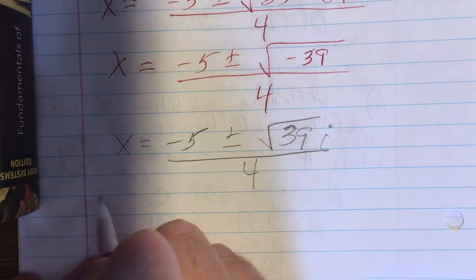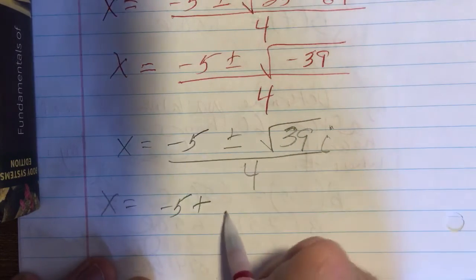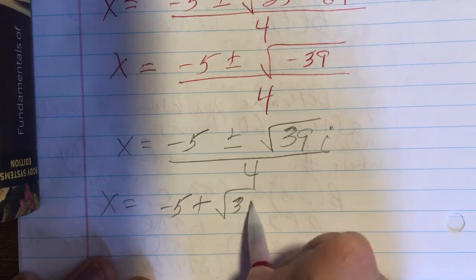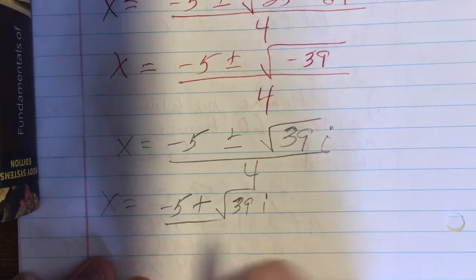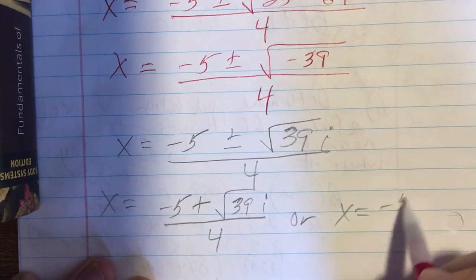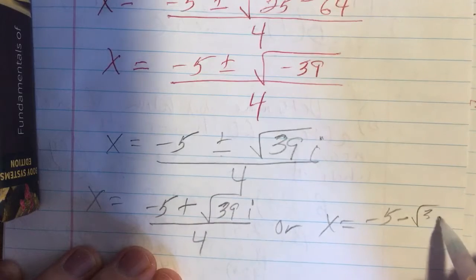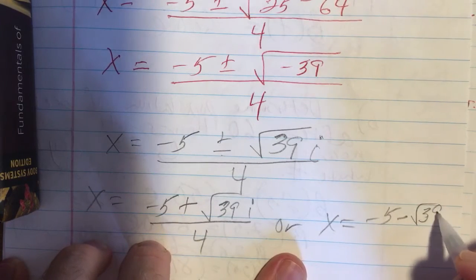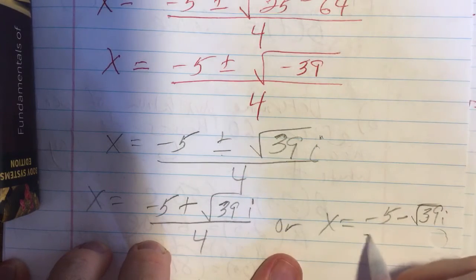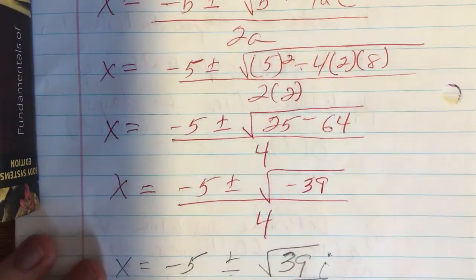And those are your two solutions, meaning that one solution is x is equal to negative 5 plus the square root of 39 times i over 4, or the other solution, which is x is equal to negative 5 minus the square root of 39 times the imaginary unit i all over 4. Those are your two complex solutions.